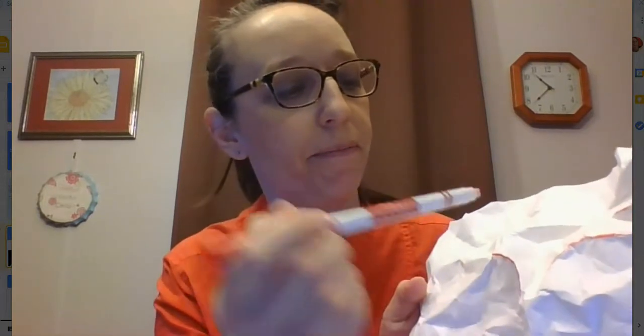So I am going to color all of these peaks. It's the highest part of your paper, so just touch it and it colors in. It's going to take a minute, so I'm going to color all of them. You color all of yours.